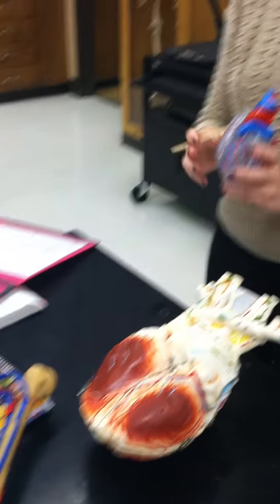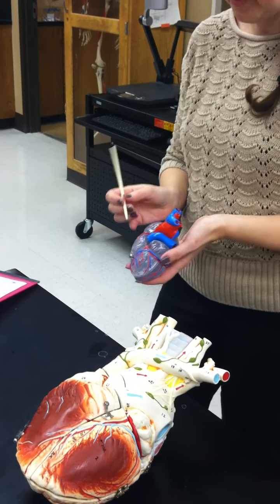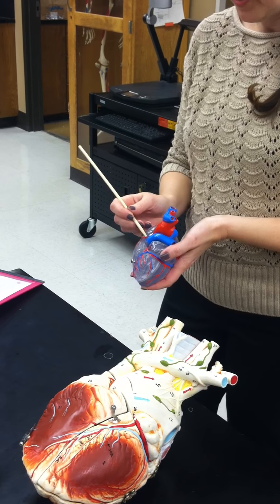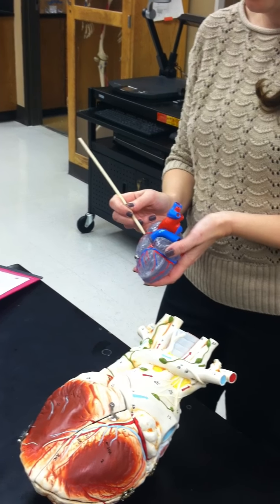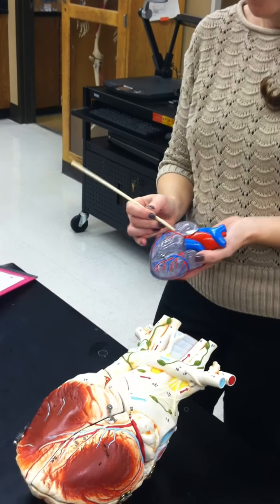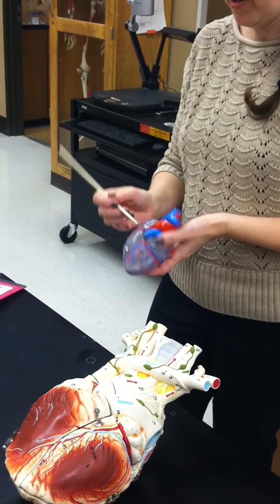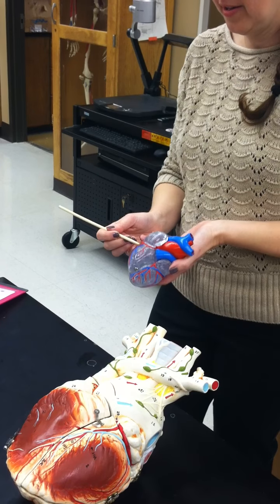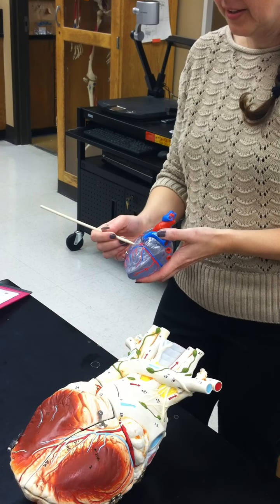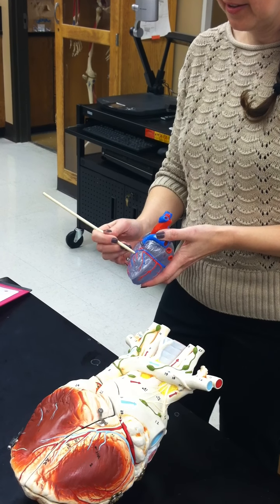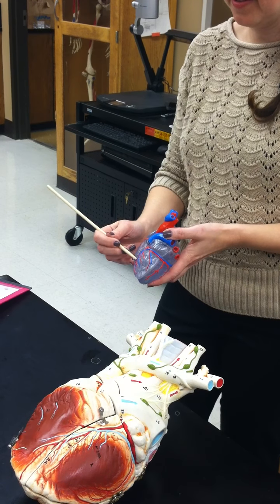On the heart itself, I'll use this one because it's kind of easier to see. In the front, right under the right atrium, you have the right coronary there, and that leads to the right marginal, which goes down on the side of the heart. So right coronary, right marginal. The anterior interventricular is right between the ventricles in the front.